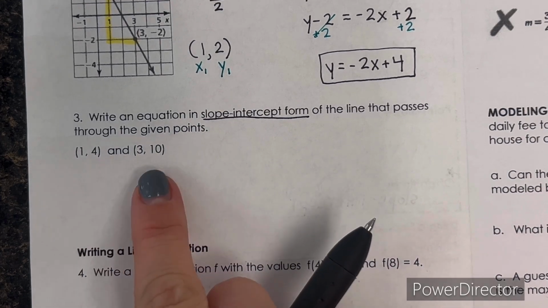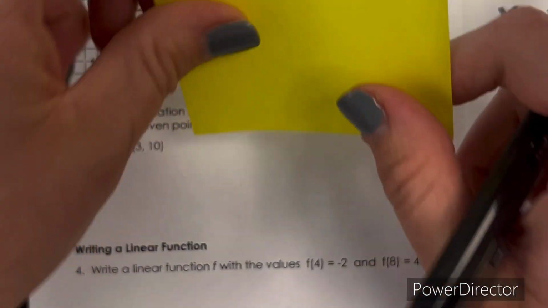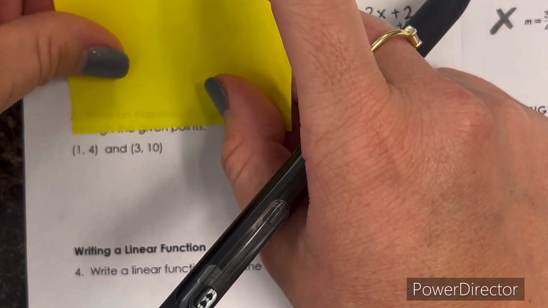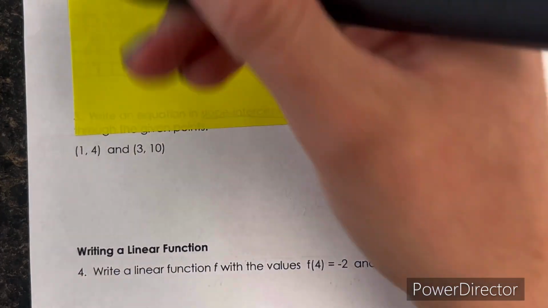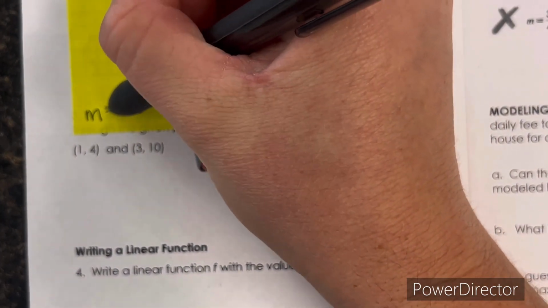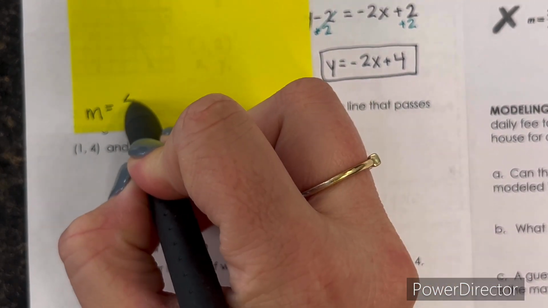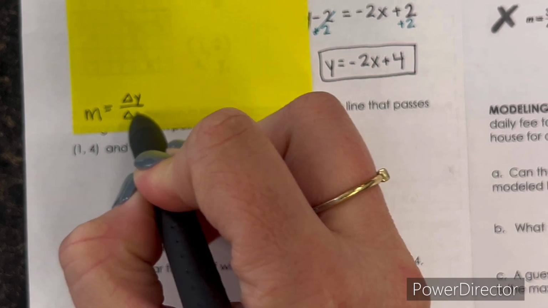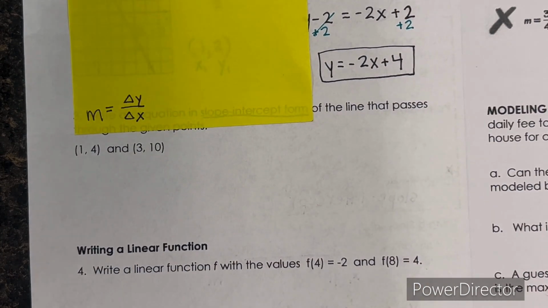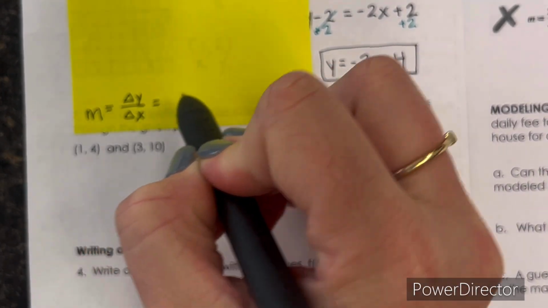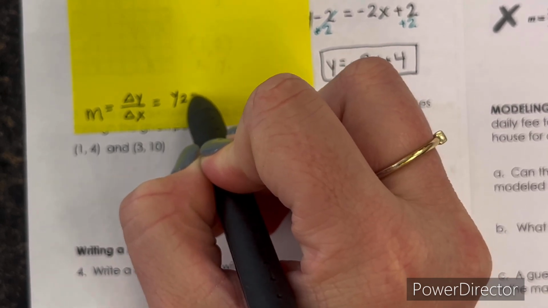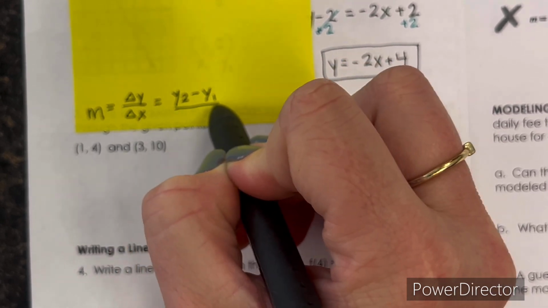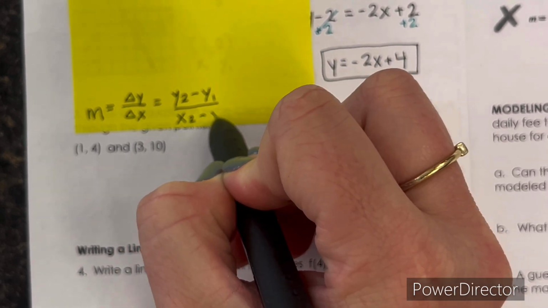So I need to find the slope of these 2 points right here. Now, here's what you need to remember. Slope, which is m, is the change in y over the change in x. There is a formula. So for my formula loving people, y2 minus y1 over x2 minus x1.